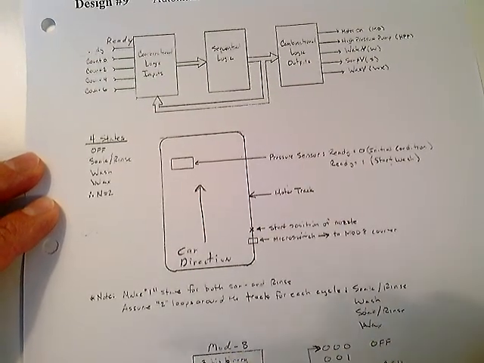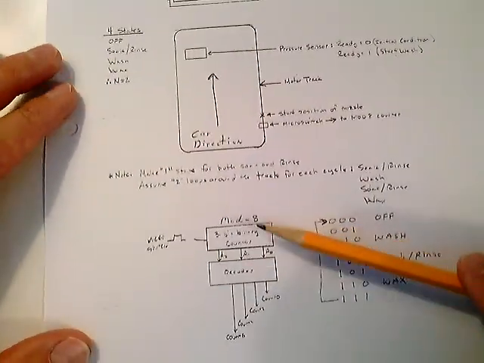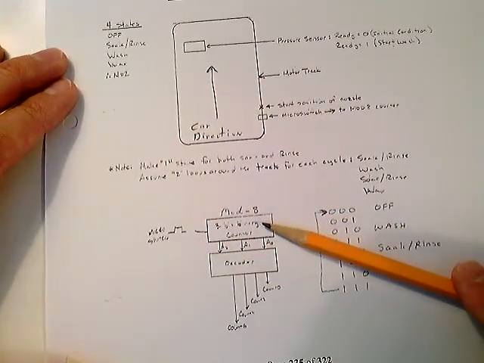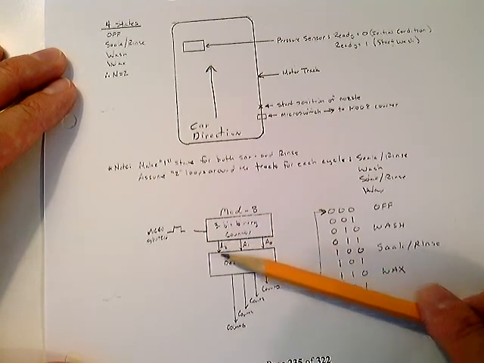It's a separate count. We don't have to build this. You don't have to build this one in lab. But here's your mod 8 counter circuit down at the bottom. It's just a free running 3-bit counter. 0, 0, 0 through 1, 1, 1.